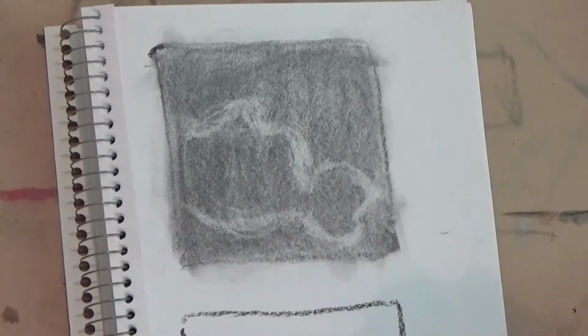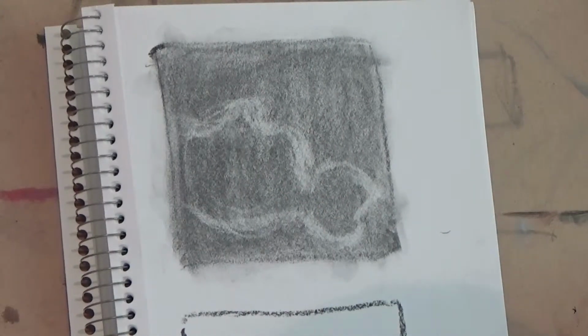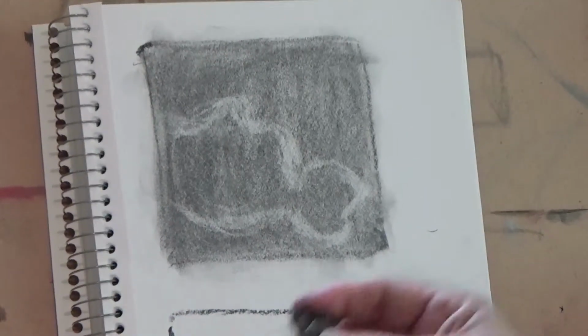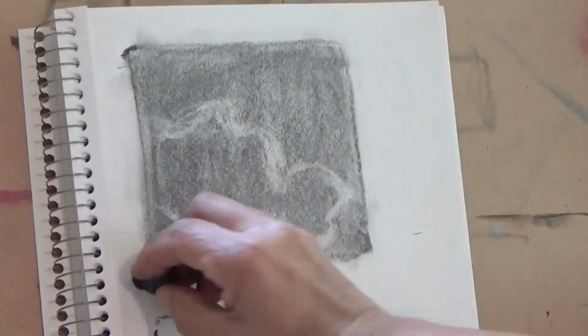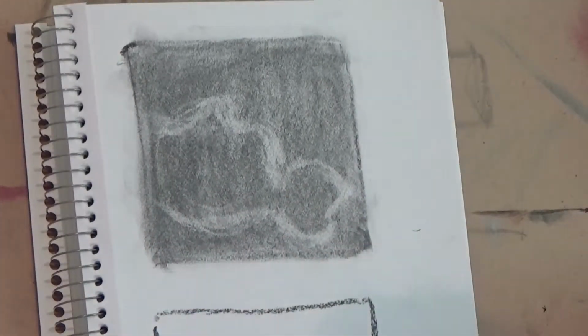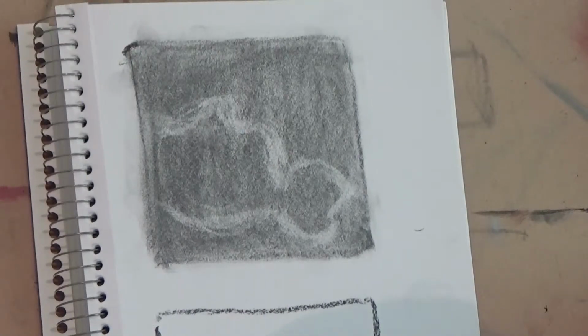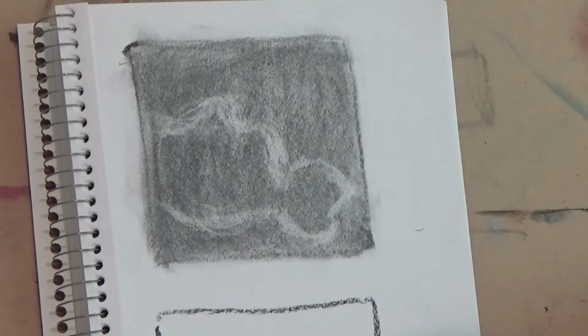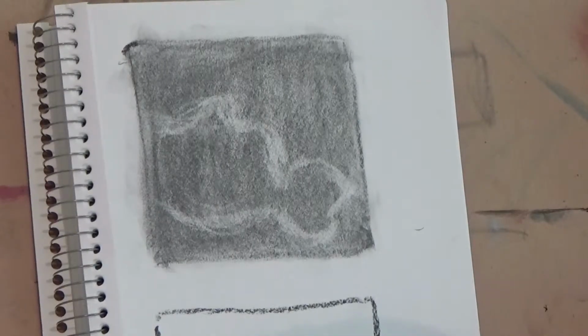I'd like for you to... All right, so if you're comfortable with that, I would like for you to take your eraser and pull out the forms as you see them.